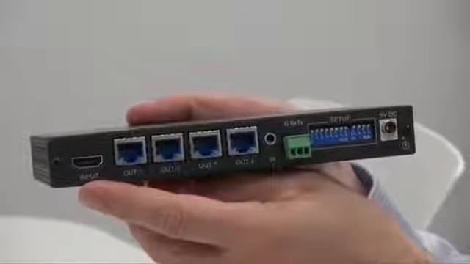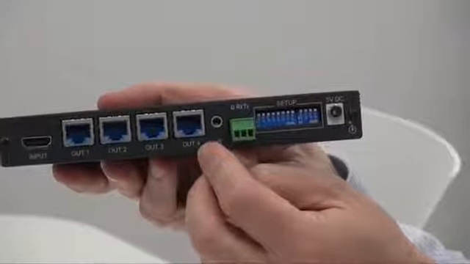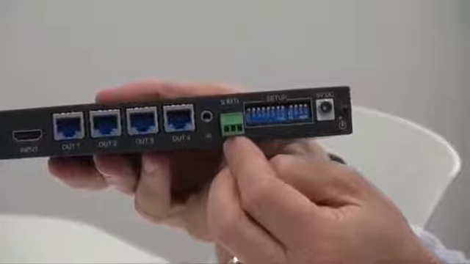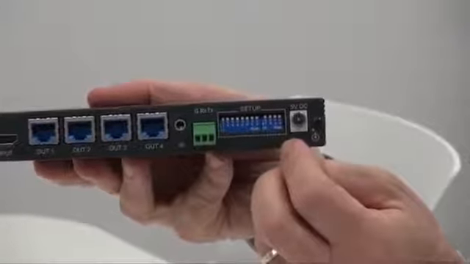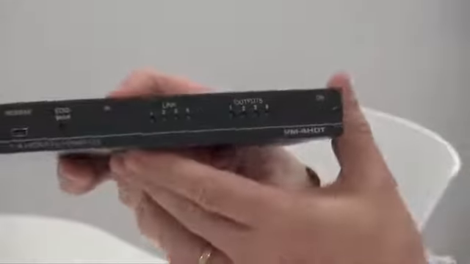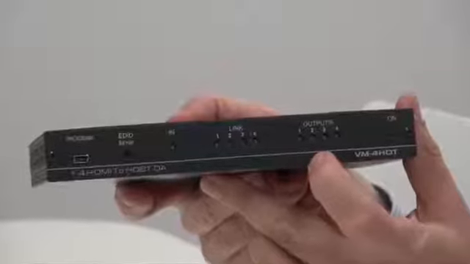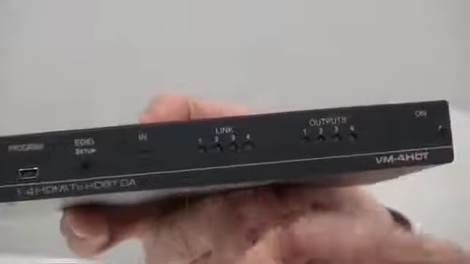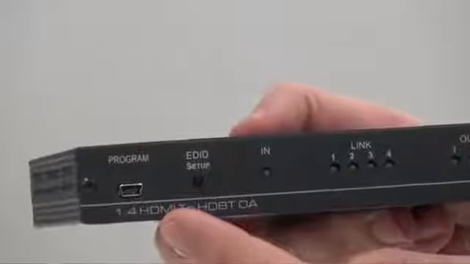to the HDBaseT receivers. So here we have the HDMI input, the 4 HDBaseT outputs, the IR input and the RS-232. We have dip switches for setup and a power socket. On the front of the unit, we have indicator lights to establish whether the links are present with the receivers and which outputs are connected. We also have an on indicator and we have the EDID selection button.